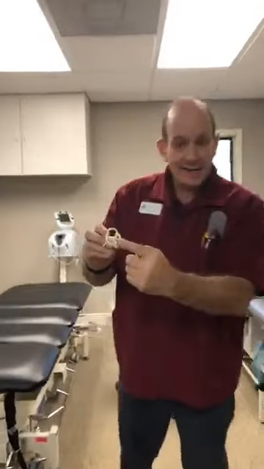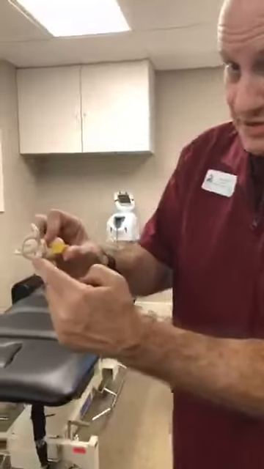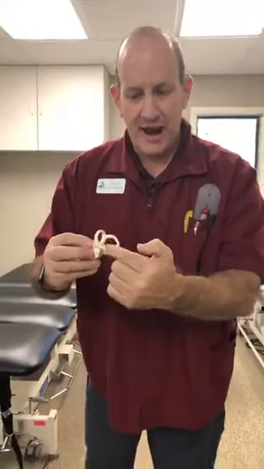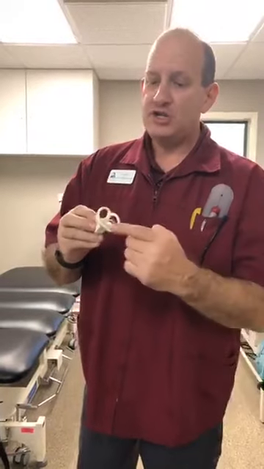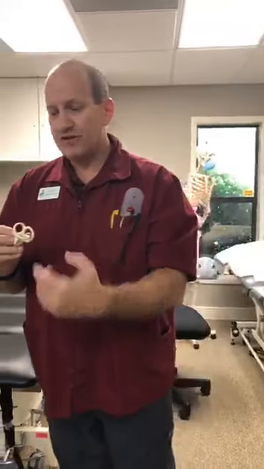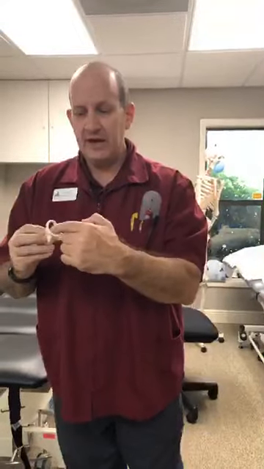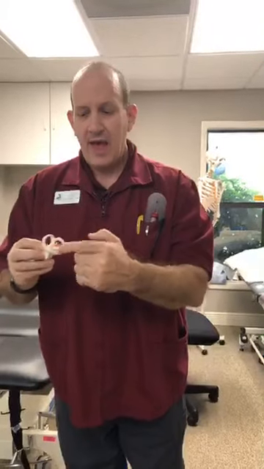Now, 90% of your cases are going to be the posterior canal. Well, that's good. If you're going to Las Vegas, you want those odds. But 8% of the time, it's going to be in the middle canal or this horizontal canal. And unfortunately, Epley's will not work. So there's different types of maneuvers that will help remove the debris from this canal.